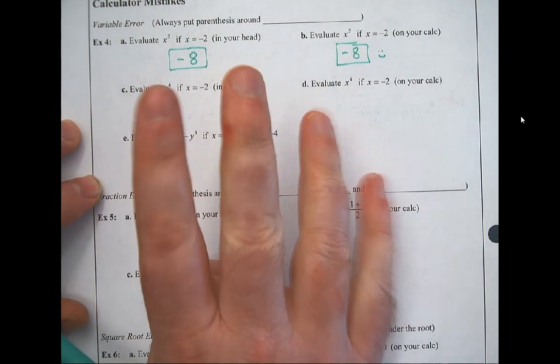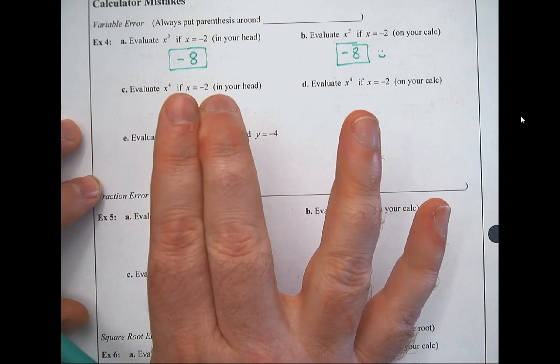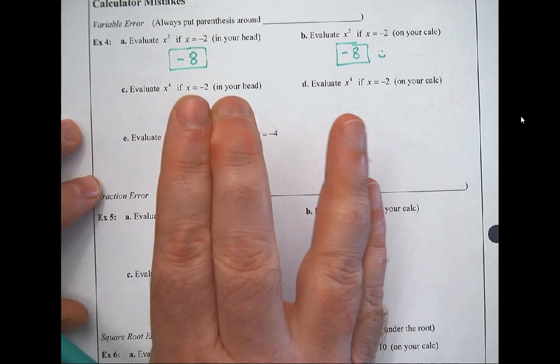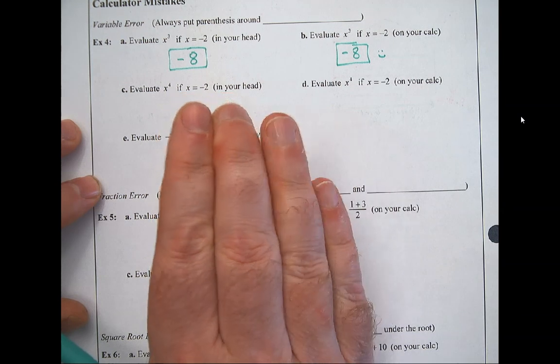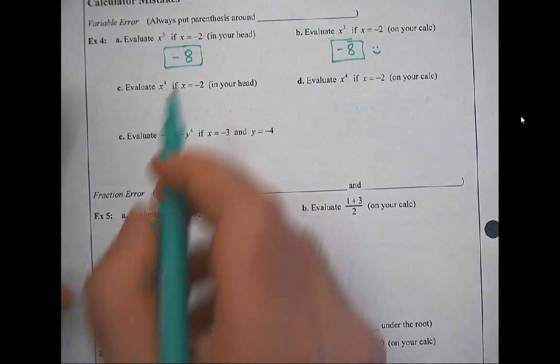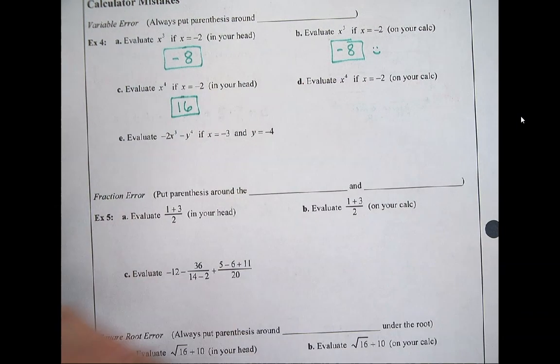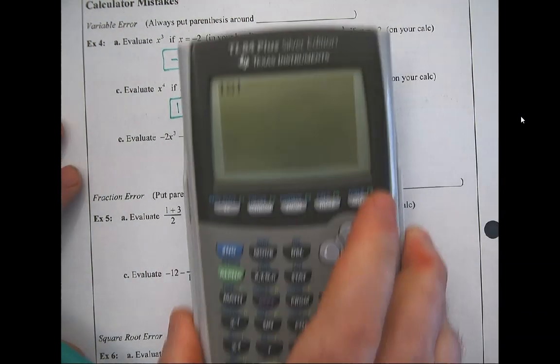So that means I'm going to multiply four -2's together. -2 times -2 is +4. -2 times -2 is +4. 4 times 4 is 16. Now let's try that on our calculator.